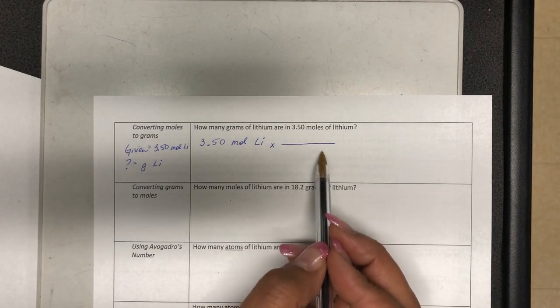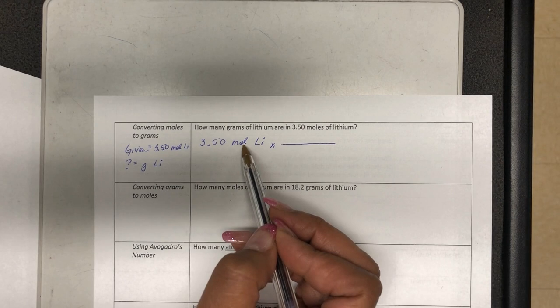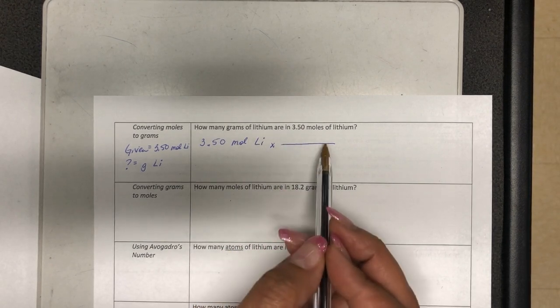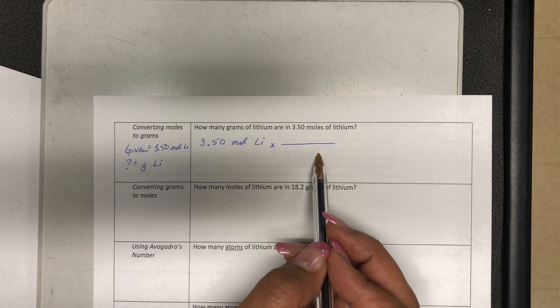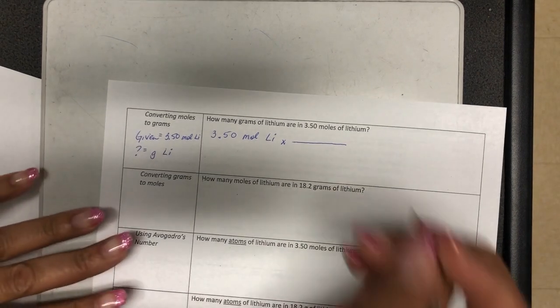Where would I write it for it to cancel out? You write it at the bottom, because mole divided by mole is equal to what? 3 divided by 3 is what? So that's how we're in a sense canceling it out. We're getting rid of the unit, all right? So mole goes on the bottom.